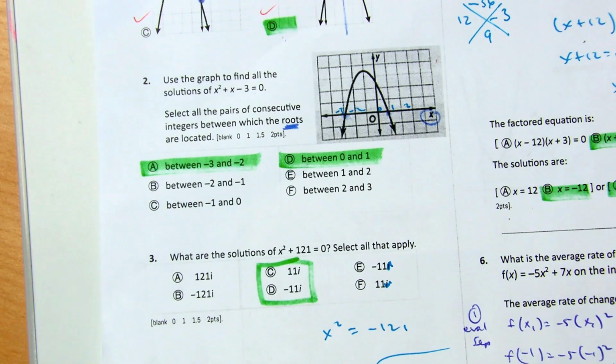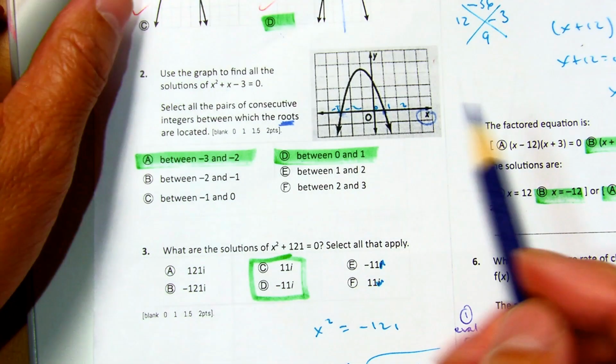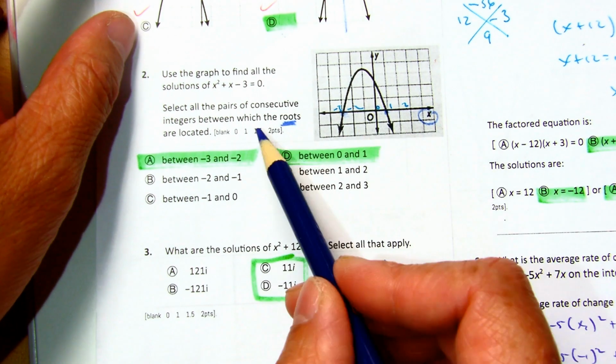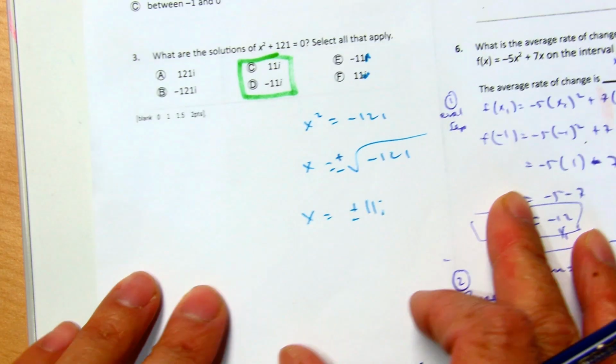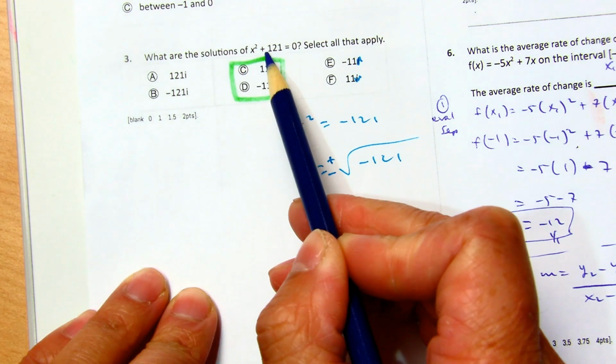The scoring for that one is, if you get both of those correct, you got your 2 points, and then if you missed one or you circled an extra one, you got a 1.5, something like that. Number 3, what are the solutions of x squared plus 121 equals 0?